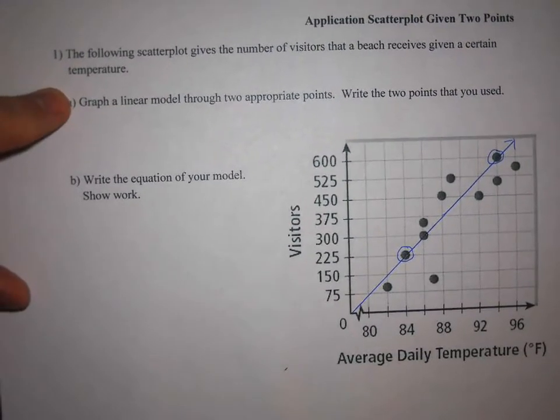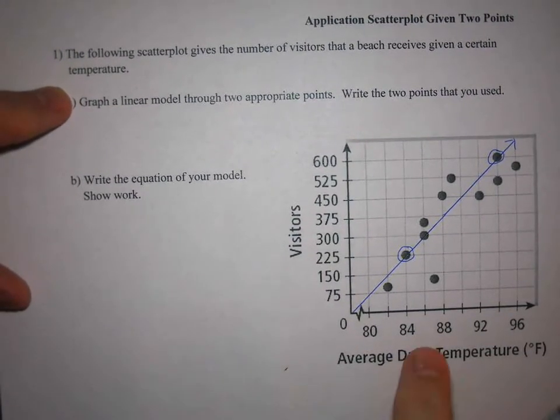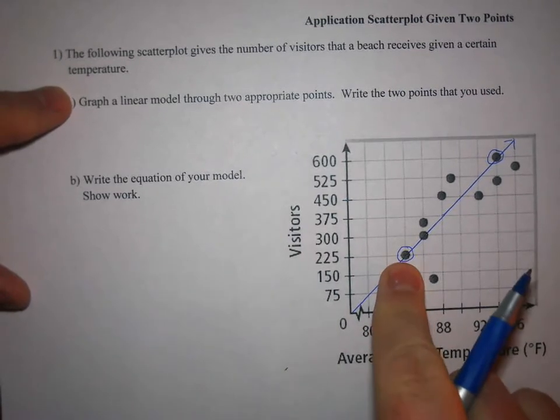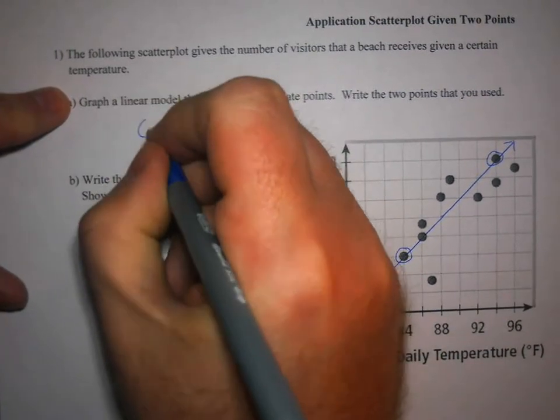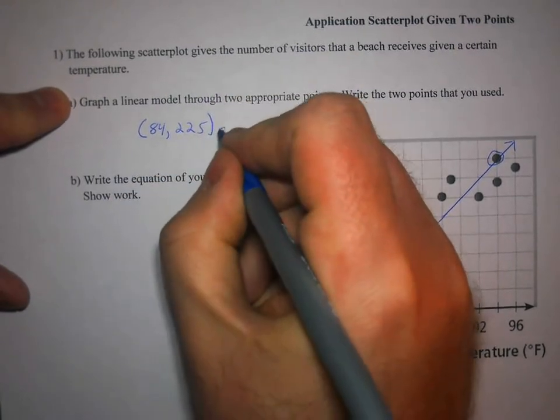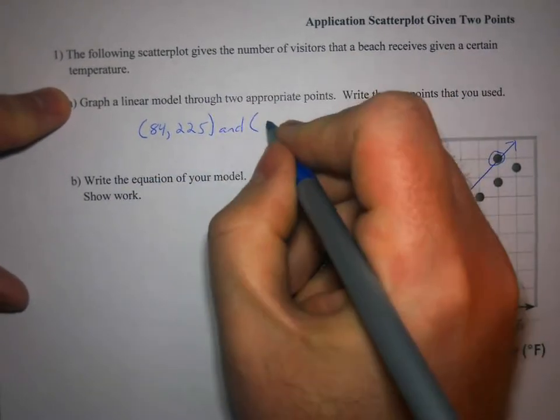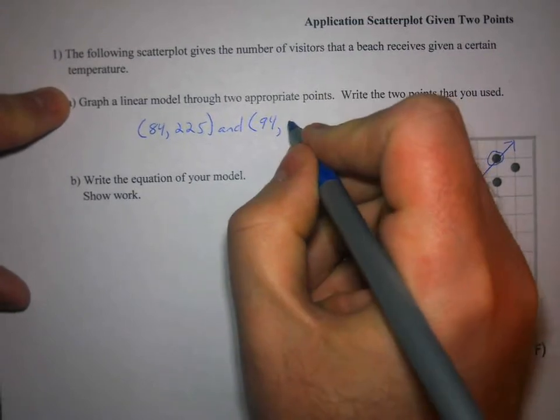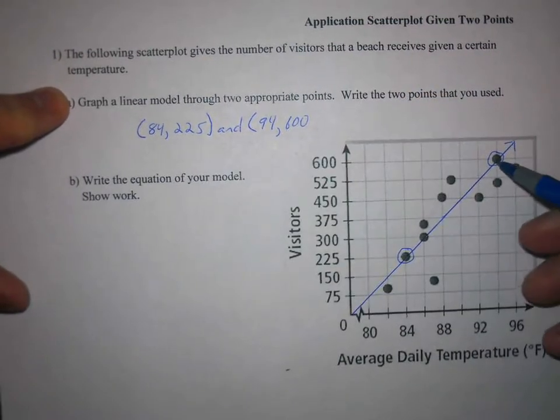So in part A, write the 2 points that we used. The input 84 gave us an output of 225. So 84, 225. And then the other one was 94, 600. Okay, that was this point up here.